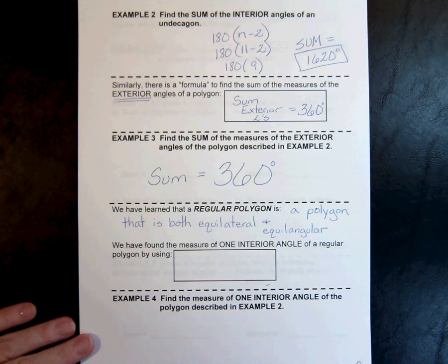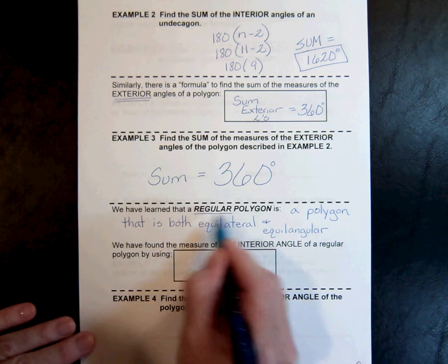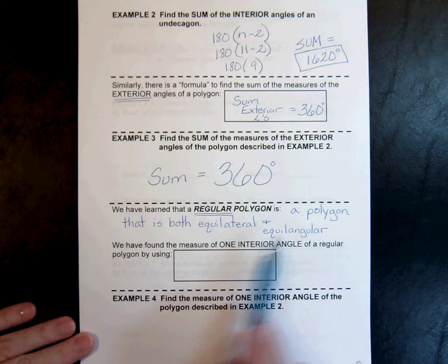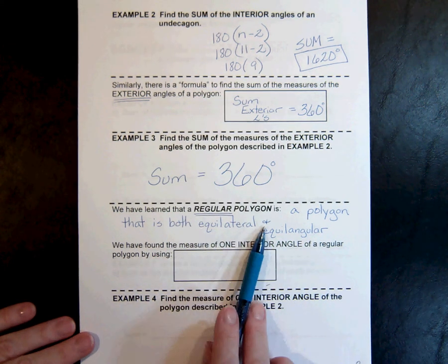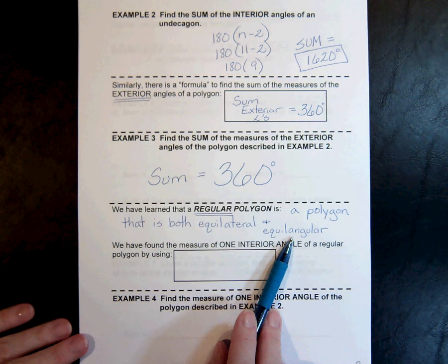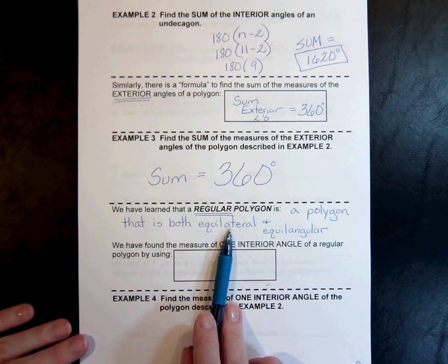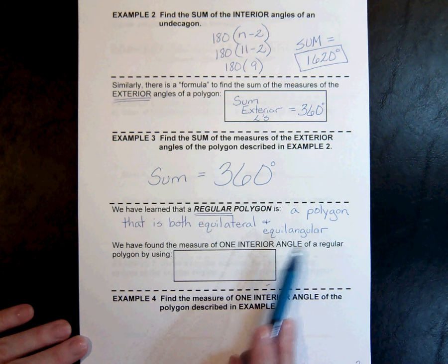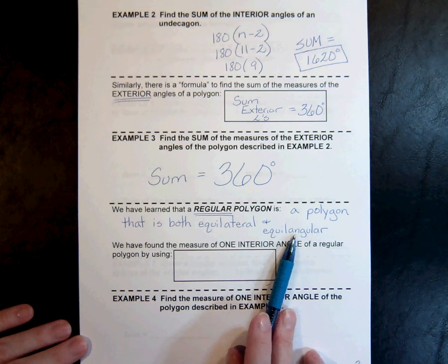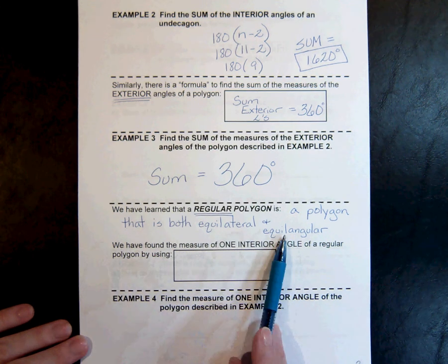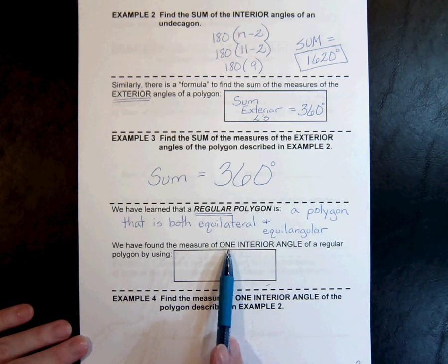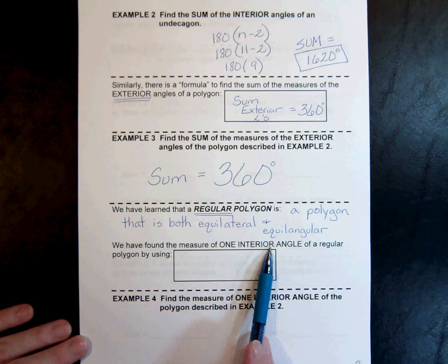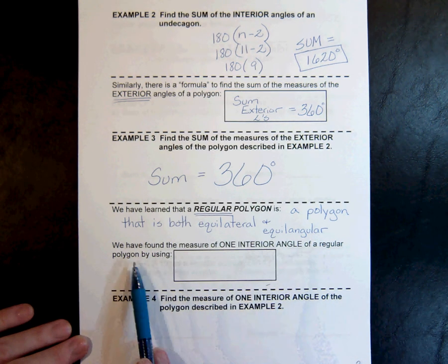So we have learned that in a regular polygon, the polygons that are equilateral and equiangular, so the exact same for every side length and the exact same angle measurement for every angle on the inside, the interior, and also on the outside too once it's equaled up. So if we do have a regular polygon, we can find the measure of one of its interior angles, meaning on the inside, by using the formula.